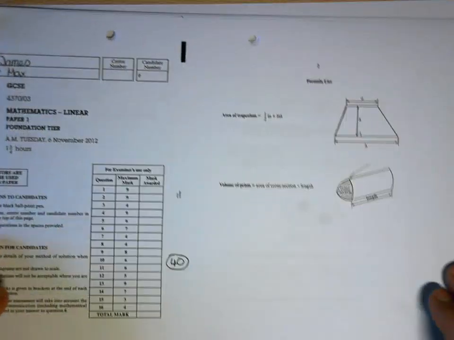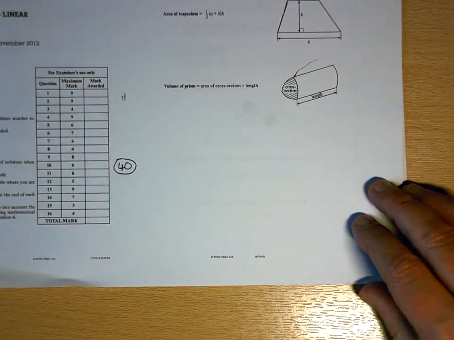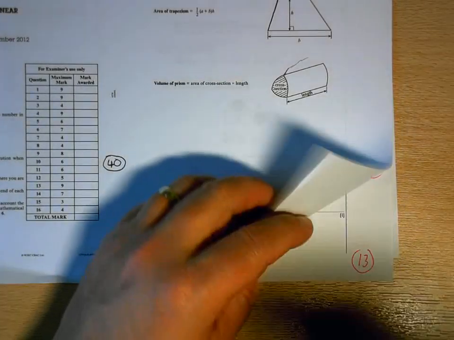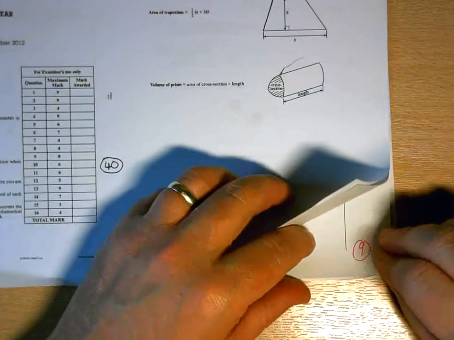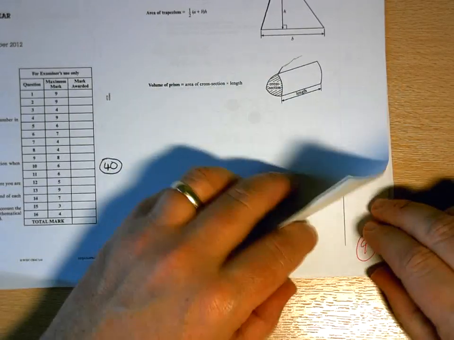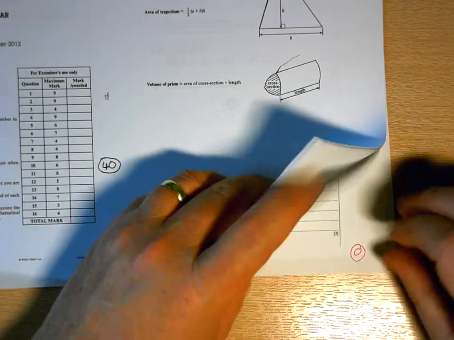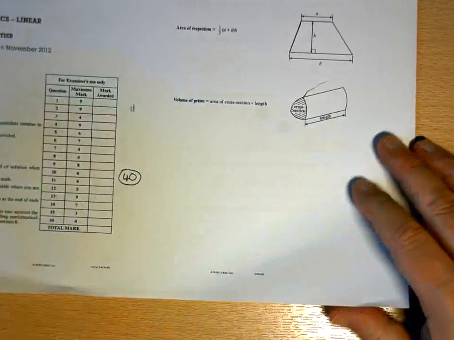Okay, so you're reckoning 40. I think that's not a bad estimate. I think you probably get a few marks more than that, but not 60. 13, 22, 25, 34, 36, 40, 45, 45.